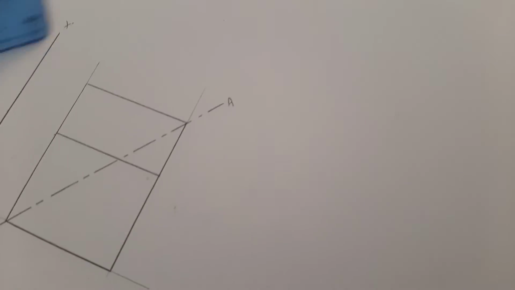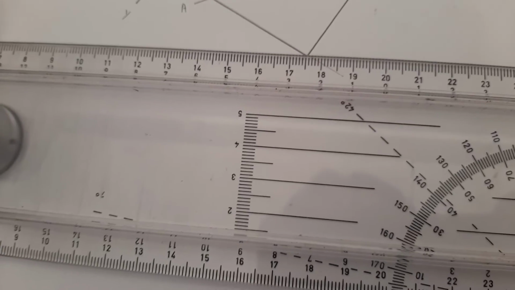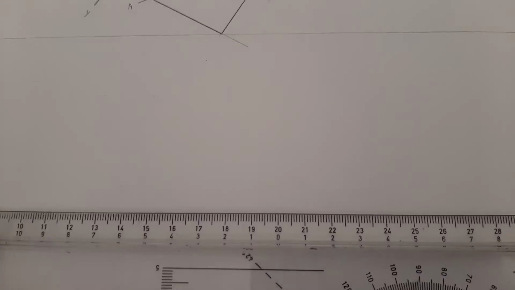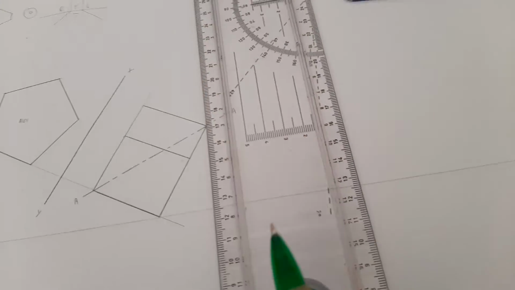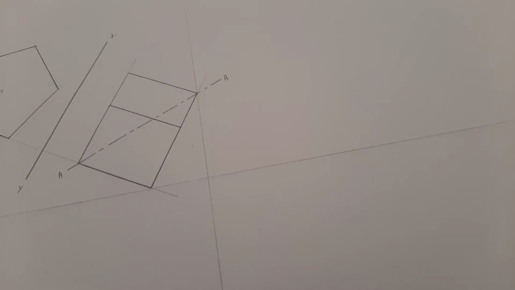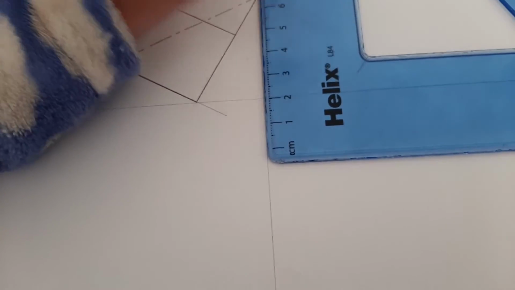Okay, so what you're going to do is take your ruler and start off by drawing a line over here, a little light construction line, and you're going to do the same from this point like that. Okay, once you've done that, you are going to take your ruler.